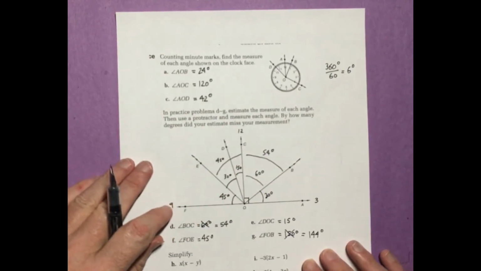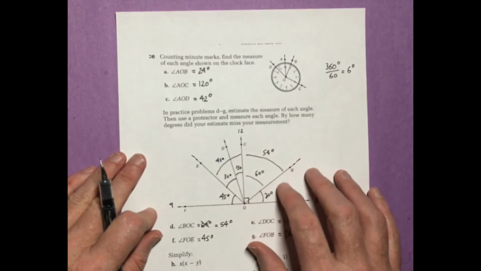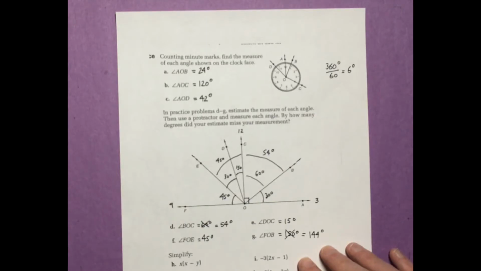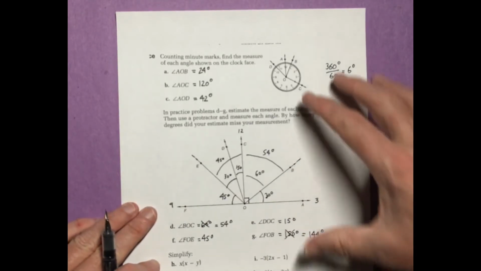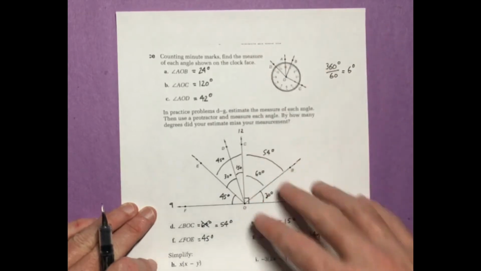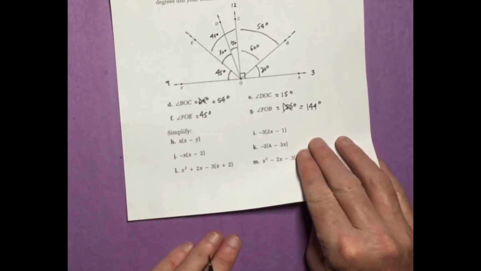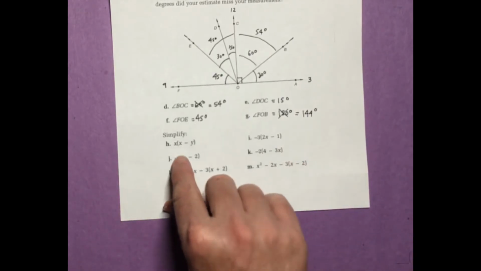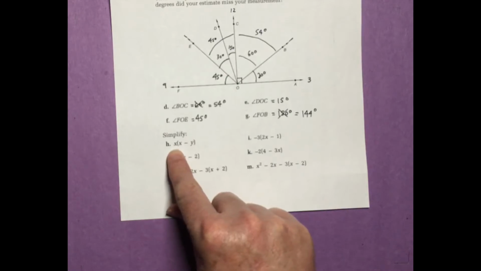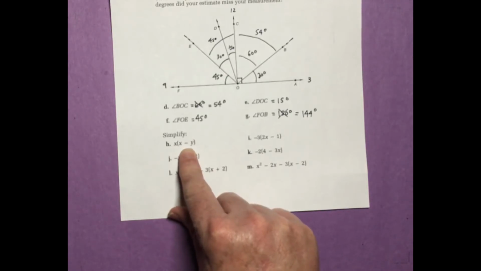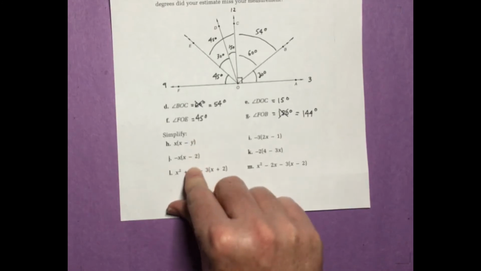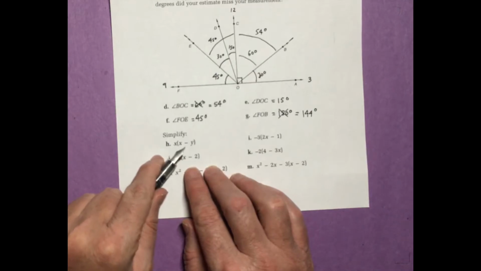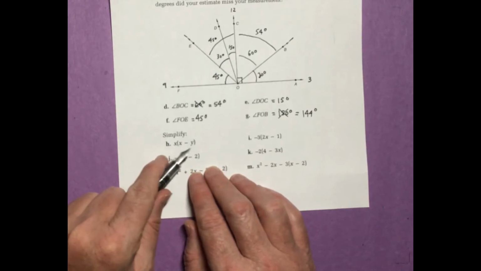All right, good. So just need to use some eyeballing, some estimating, and then get out your protractor and see how well you did. All right, so the second part of lesson 96 is the distributive property. And the distributive property simply says that if I have something that's multiplied by an expression in parentheses, when I get rid of the parentheses, I have to multiply this value that's outside the parentheses by everything inside the parentheses.